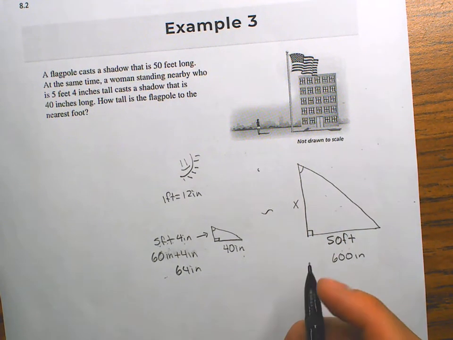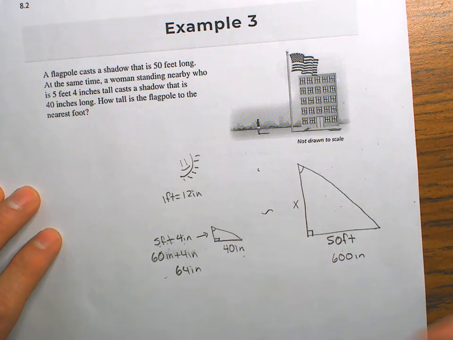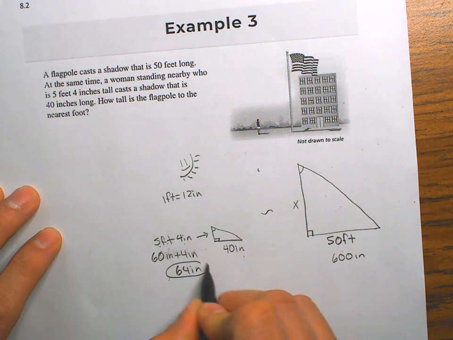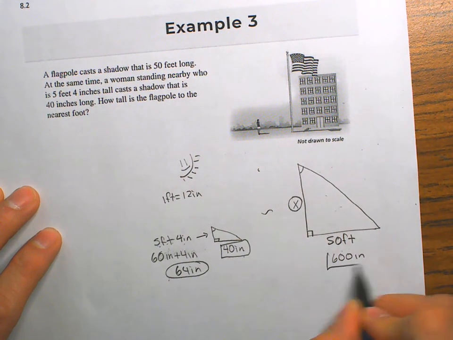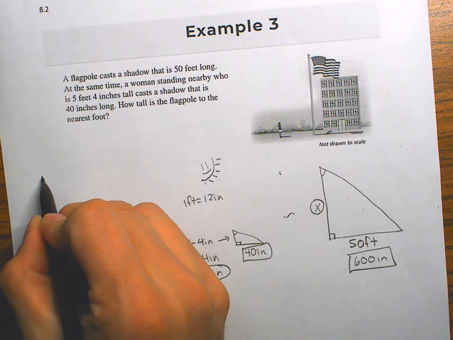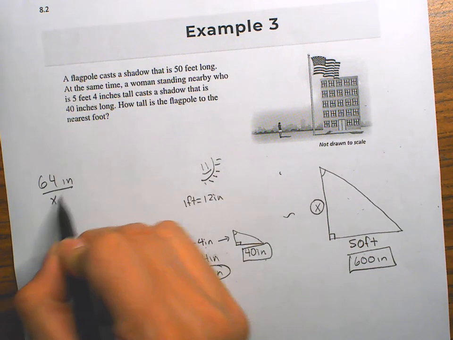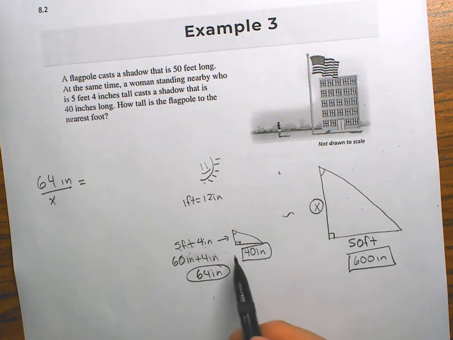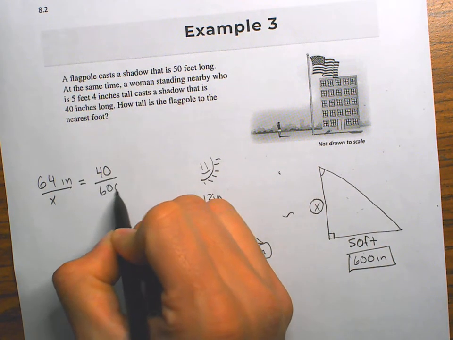All right, so we're going to set up a ratio. Now, because these two are similar, they're going to have the same scale factor. They should reduce to the same thing pretty much. So 64 is going to correspond to x, and 40 inches is going to correspond to the 600 inches. So I'm going to set up my ratio over here. 64 inches is to x as 40 inches is to 600 inches.